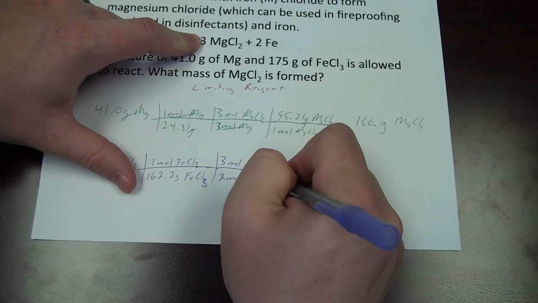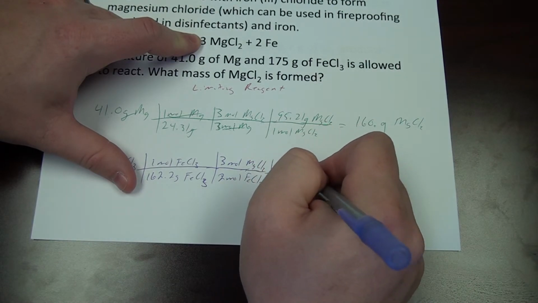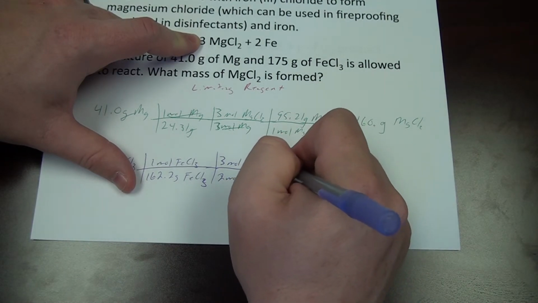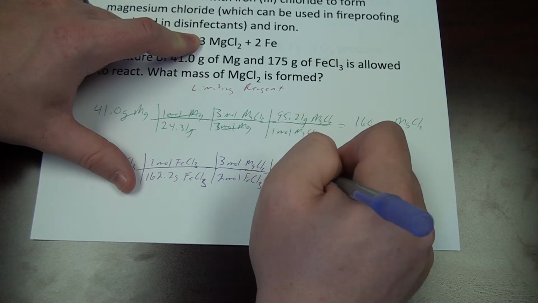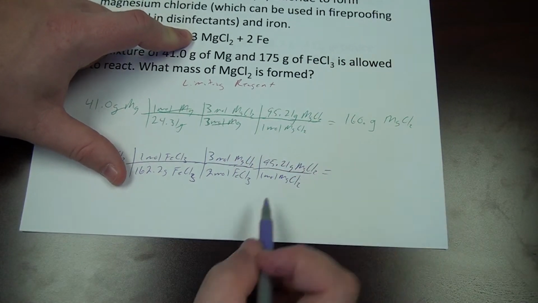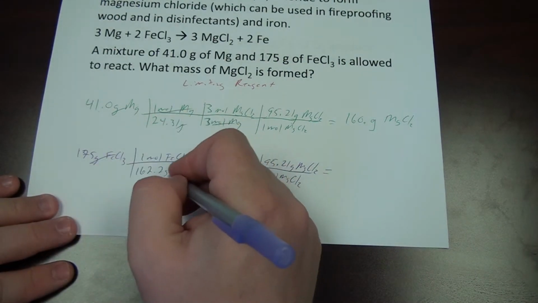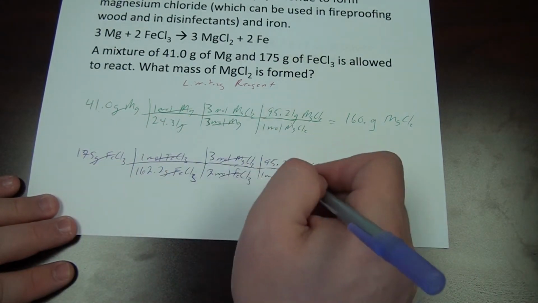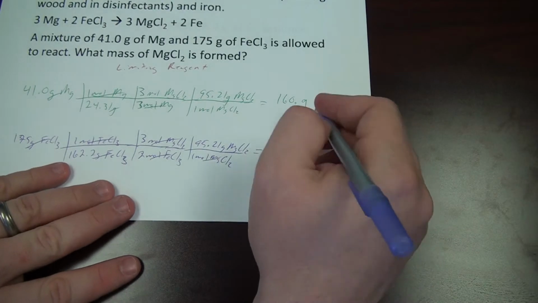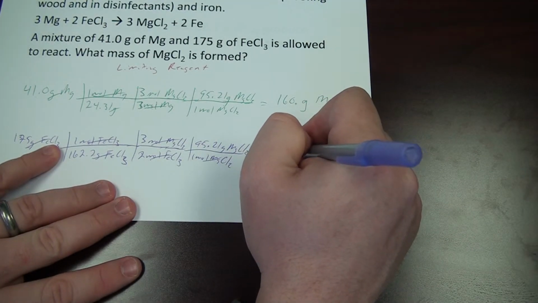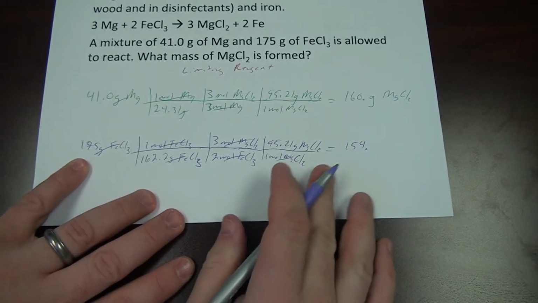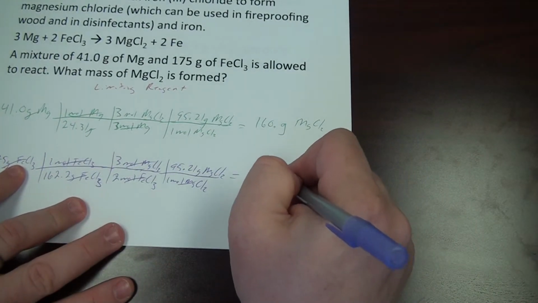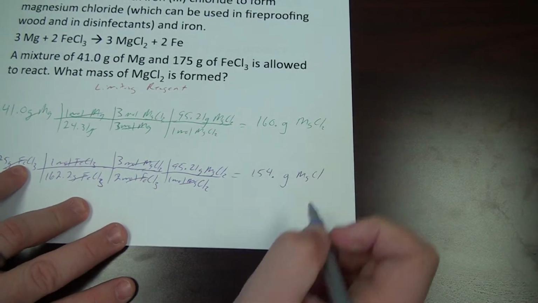And for every 1 mole of magnesium chloride we form, we get a mass of 95.21 grams of magnesium chloride. Again, units cancel, so we're left with grams. So we end up with 154, again, 3 significant figures here. We need 3 significant figures there, grams of magnesium chloride.